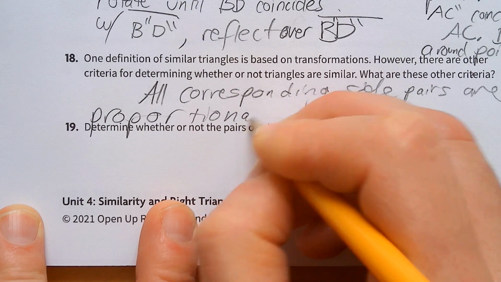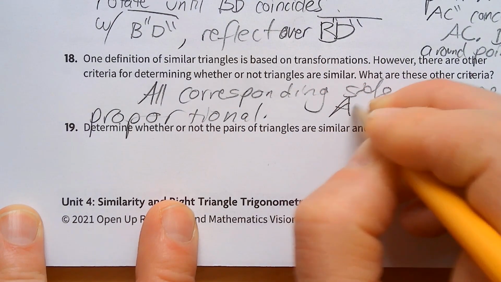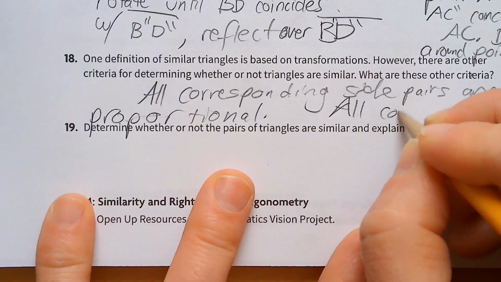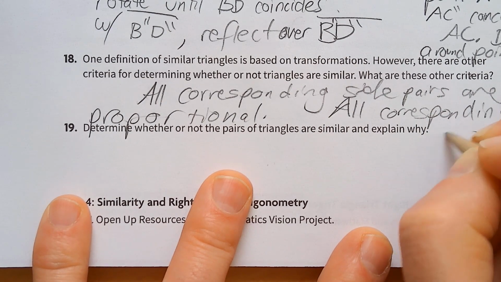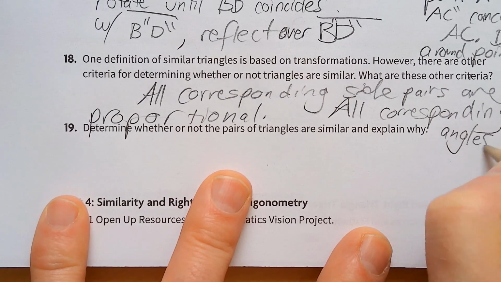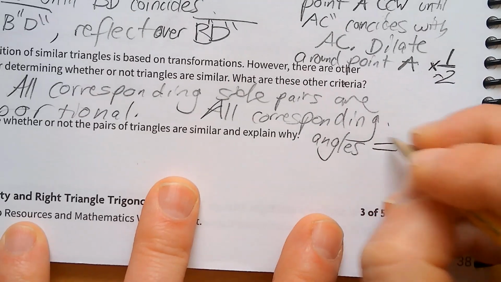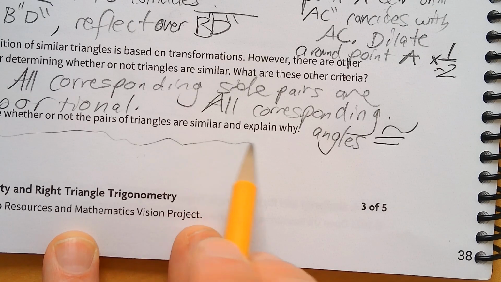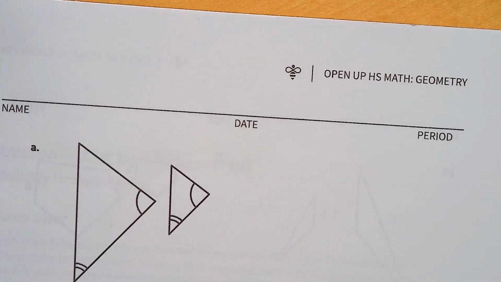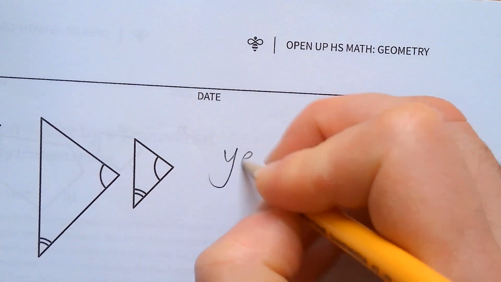Proportional sides, all corresponding angles congruent. Determine whether or not the pairs of triangles are similar and why. Yes. A.